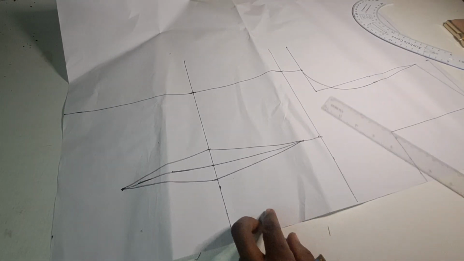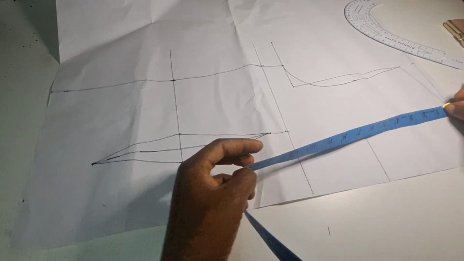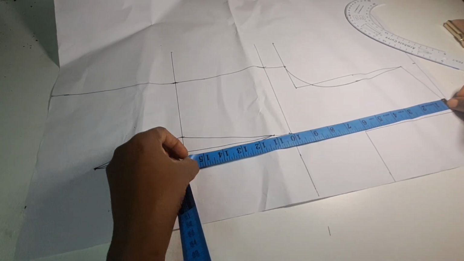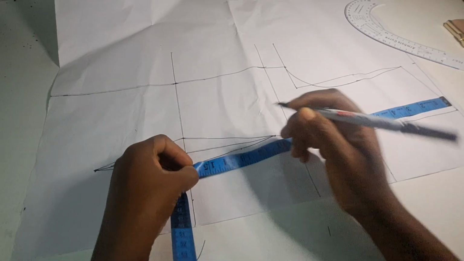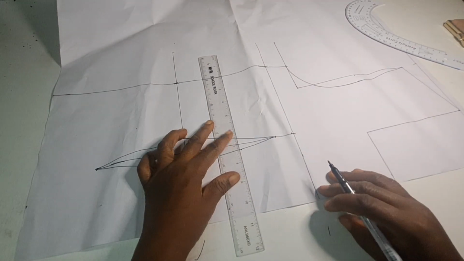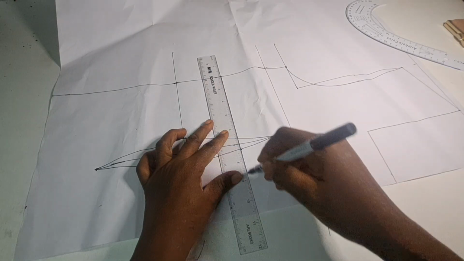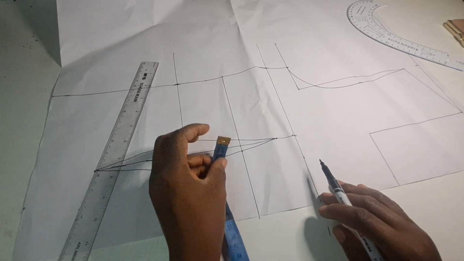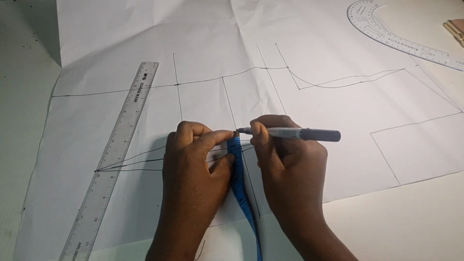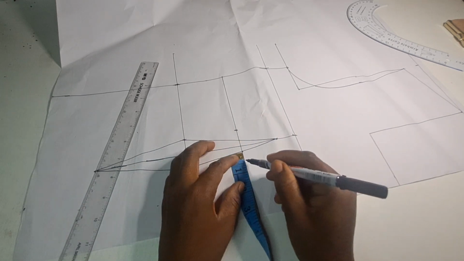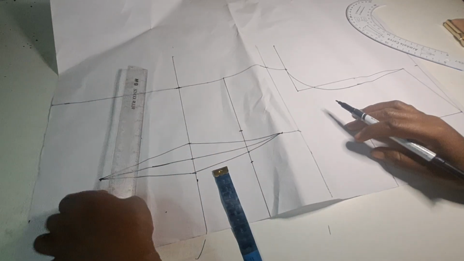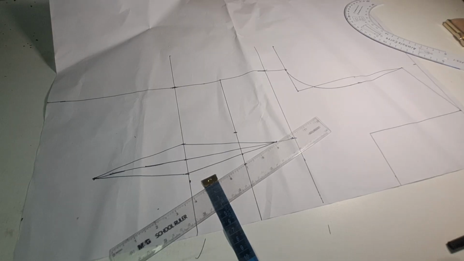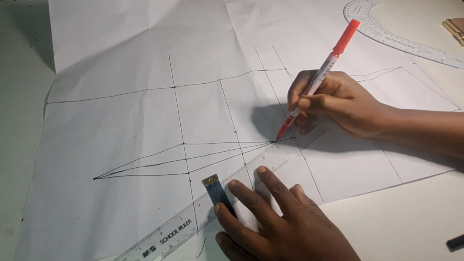Now I'll look for my shoulder to underbust. My shoulder to underbust is 13 inches. So I'm going to mark 13 inches and draw a straight line out. Now I'm going to take a new dart. On this, I'm marking 0.5 inches in and 0.5 inches. Then I'm going to connect it back. So this is my new dart leg.